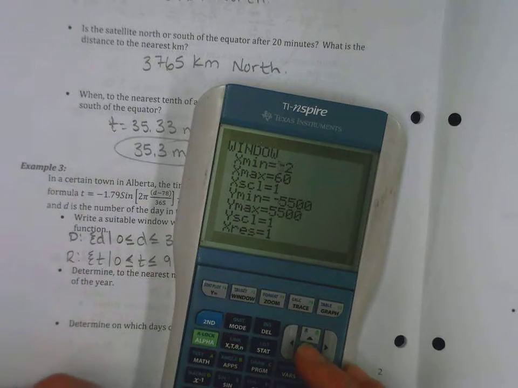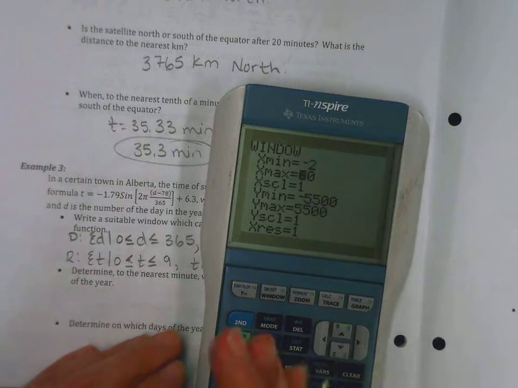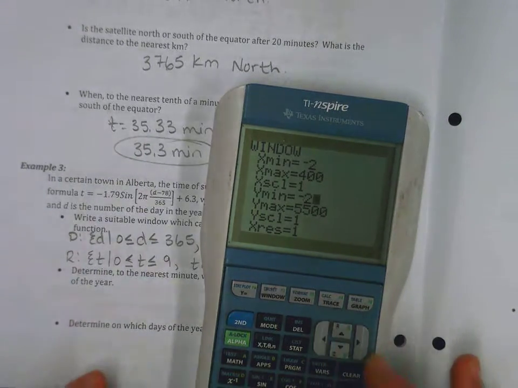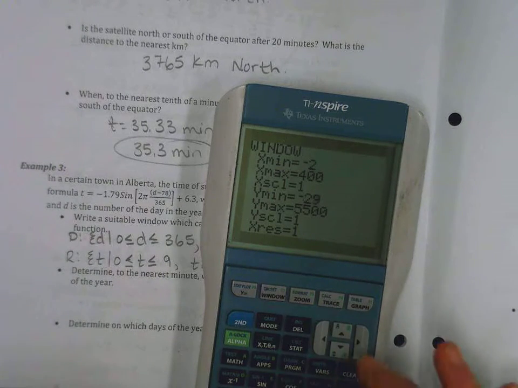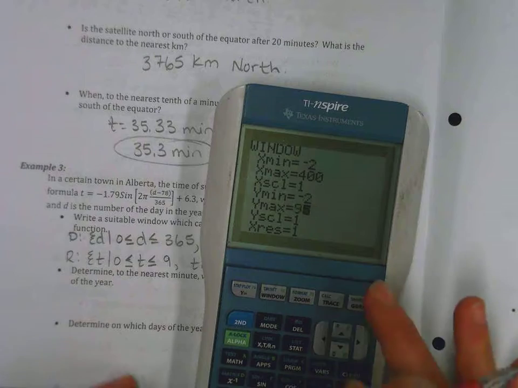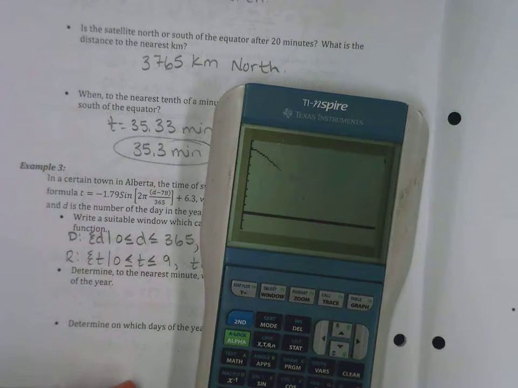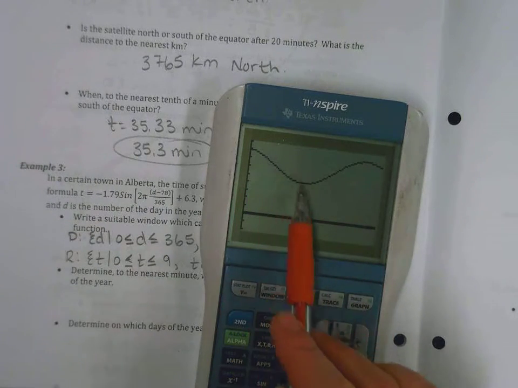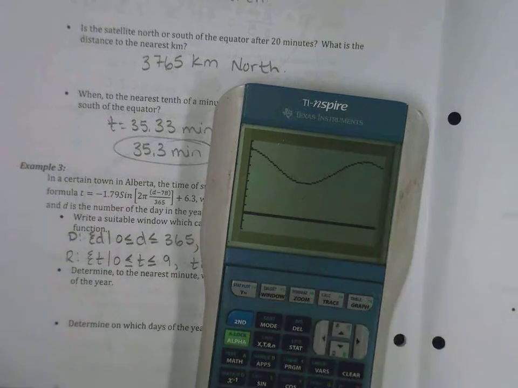So let's go to our windows. So we kind of figured out our windows already. I'm going to leave this at -2 just to see my y-axis, and I'm going to go to 365. So I'm going to just go to 400 just to see a full period. I'm going to change this back to -2. And we said this is going to go to like 9 in the morning. Okay, I know my graph was still on radian mode. All right, so there is our graph. This is going to represent our day number of the year, and this is going to represent the time after midnight in which our sunrise happens.